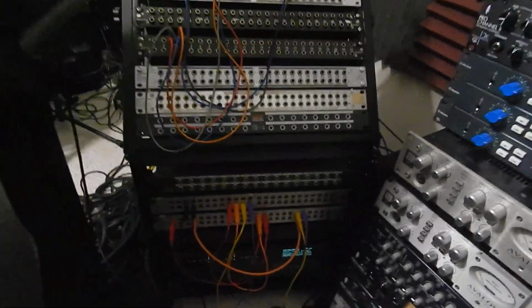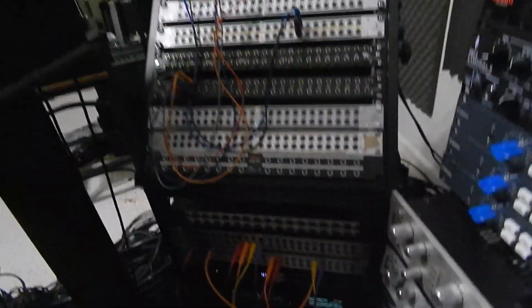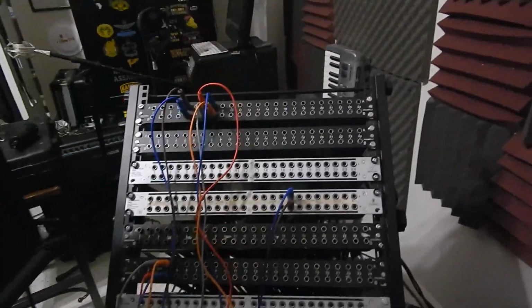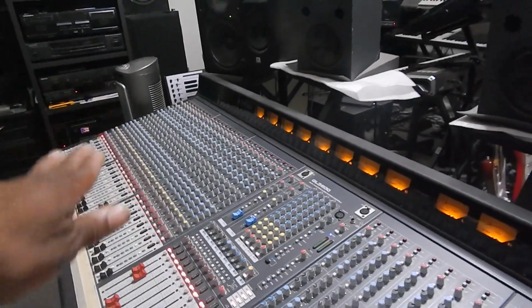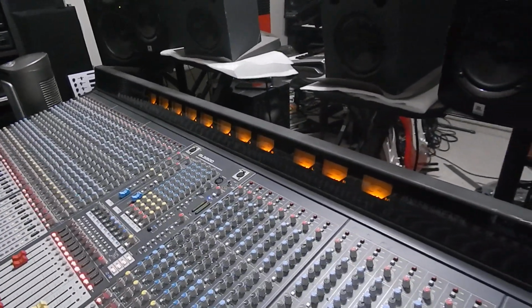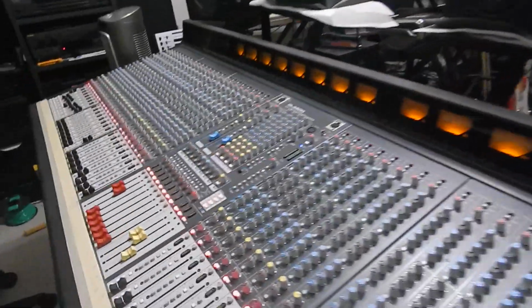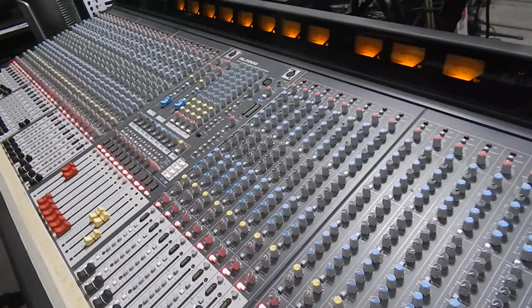My audio interface is the Antelope, and I'm going to turn it on. So that's the Antelope audio interface. All the outputs are coming to the patch bay, which then comes out of the patch bay into my channels here. The inputs that will come from all my gear are coming on channels 25 through 32 here.